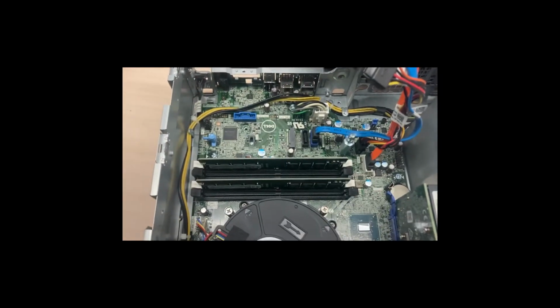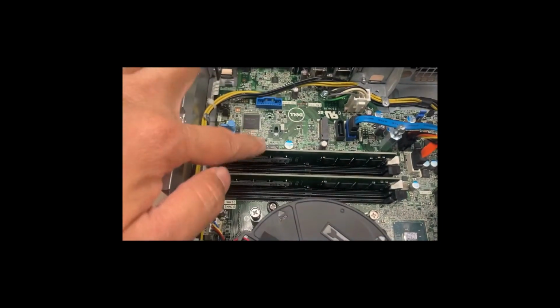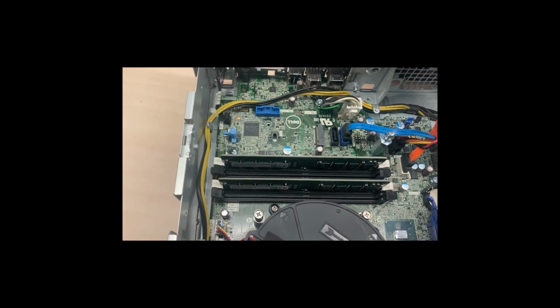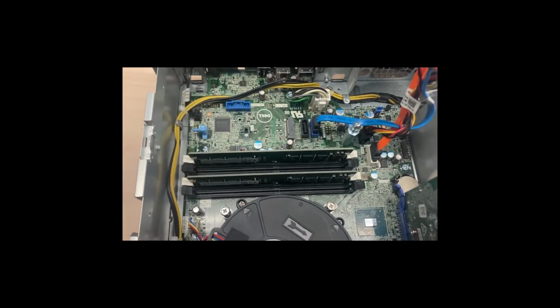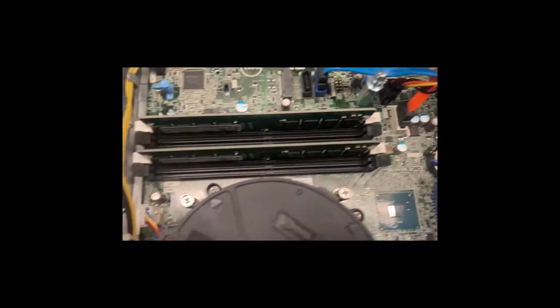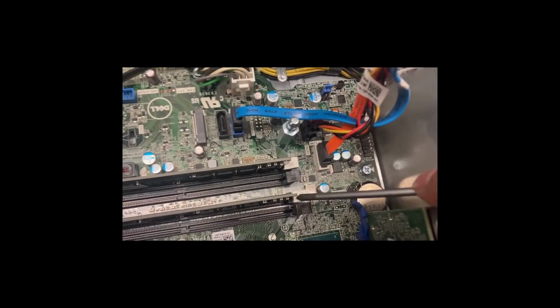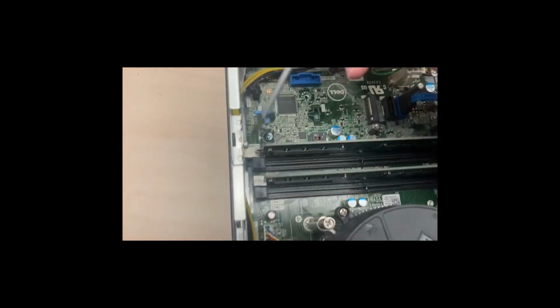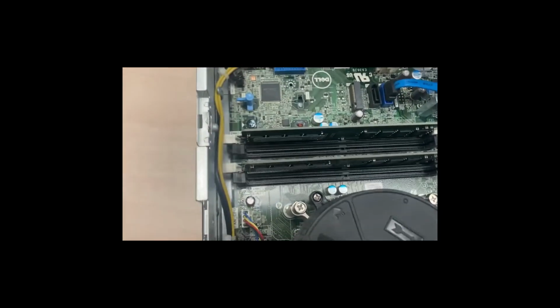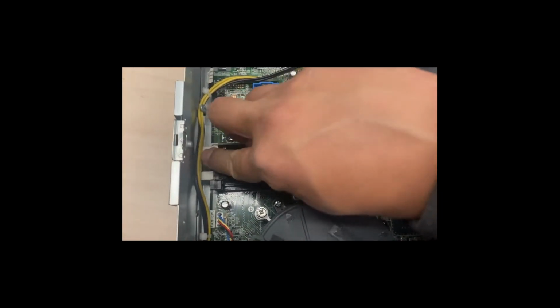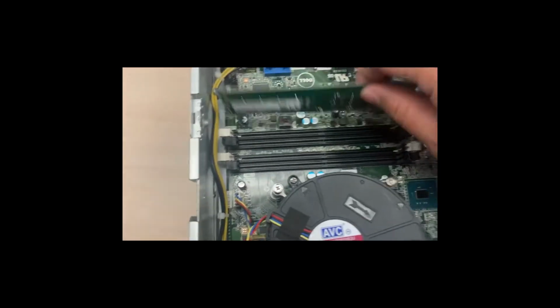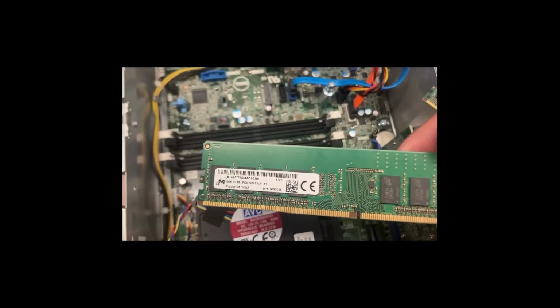And what we have down here is the RAM. You have two sticks. These are DDR3. How do you take the RAM out? So basically, these clips you have here. One there, one there, one there, one there. There you are.